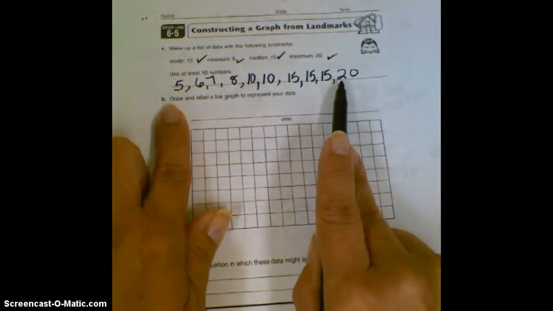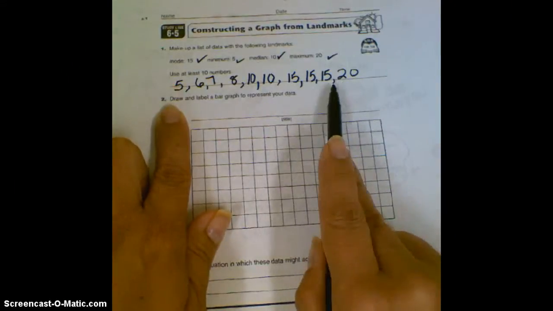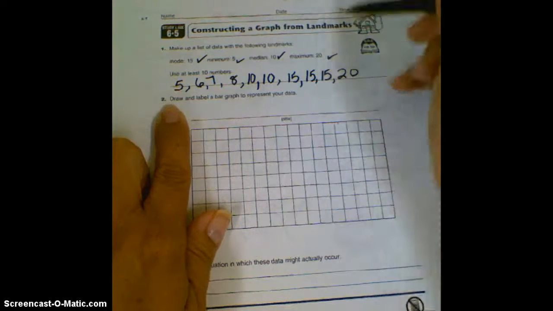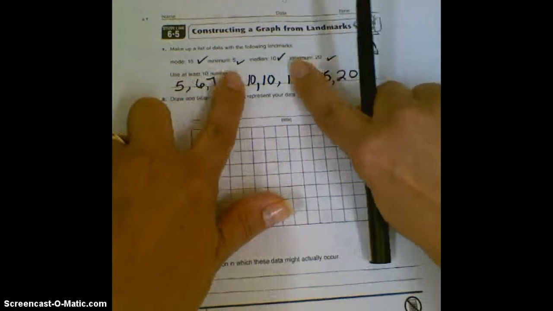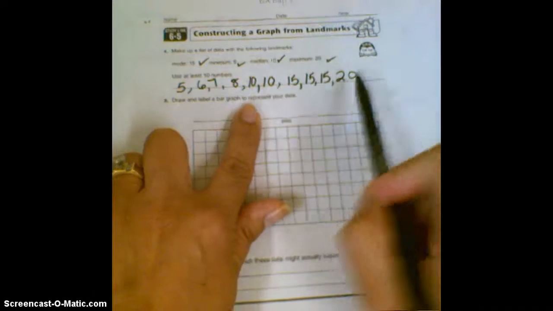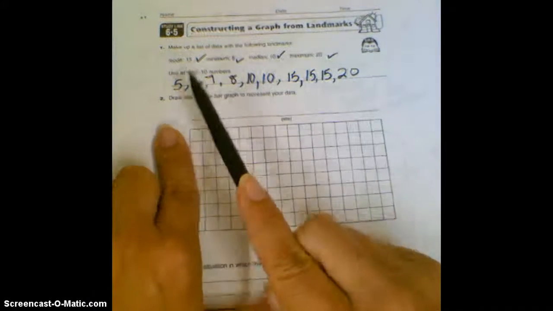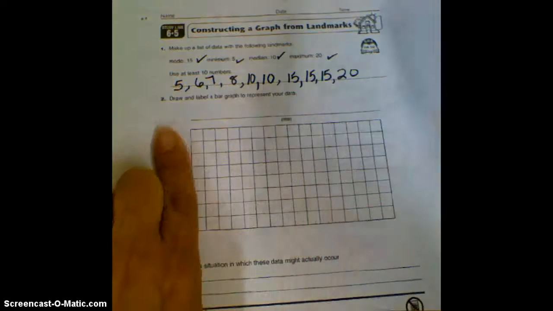Remember the poem? Hey diddle diddle, the median's the middle. You add then divide for the mean. The mode is the one that you see the most, and the range is the difference between. Okay, so we've got our mode, we've got our minimum. Our median is 10, the one in the middle. Yep, our median is still 10. And our maximum is still 20, so I think we're good, and I think we have 10 numbers. 1, 2, 3, 4, 5, 6, 7, 8, 9, 10.